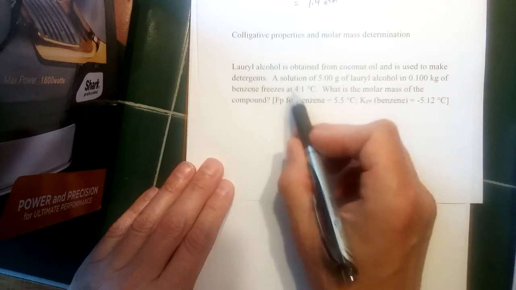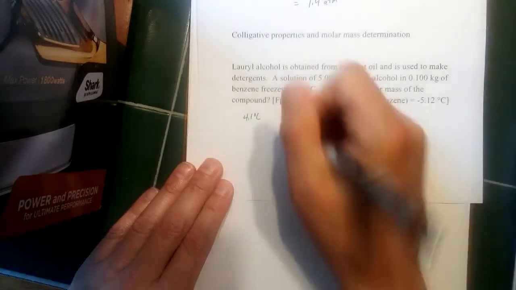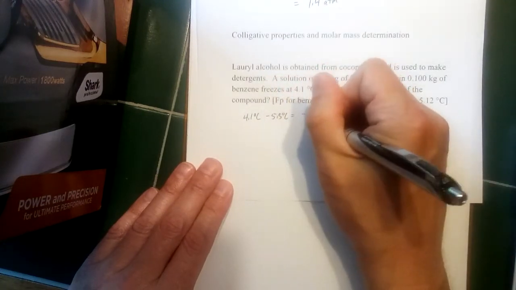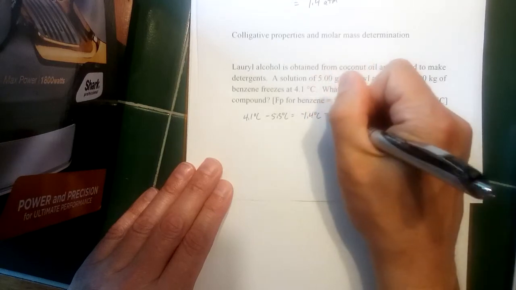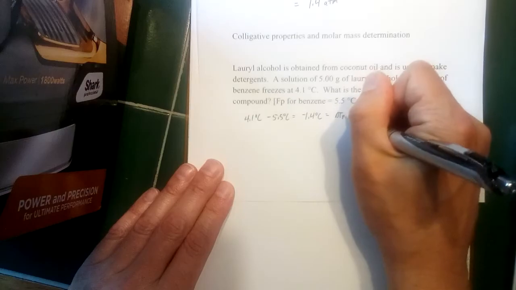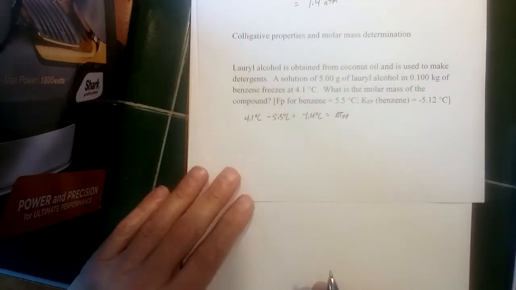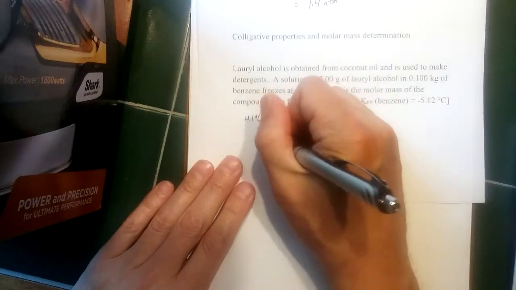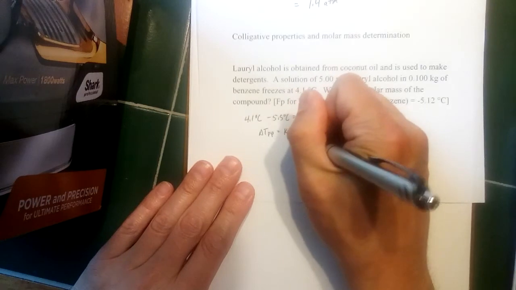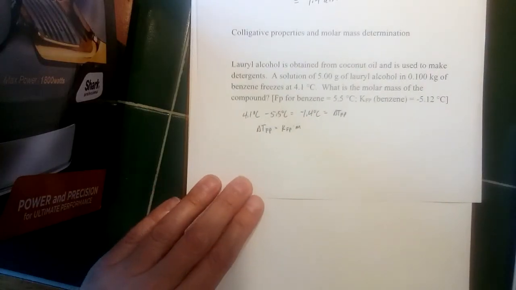If the new freezing point is 4.1 degrees C, but the initial freezing point was 5.5 degrees C, that means the freezing point is changing by negative 1.4 degrees Celsius. That's the temperature change of the freezing point. Now, our freezing point depression formula was the change in temperature is equal to the constant times the molality.